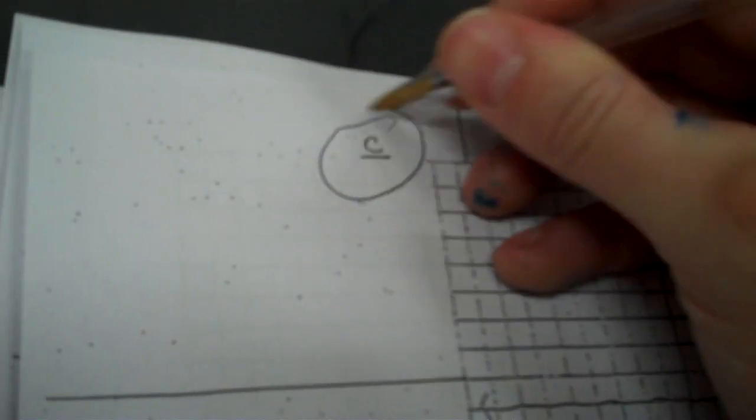So if I go up 2 over 3, no, it's not A. Here, up 2 over 1, 2, 3, no, it's not B. If I go up 2 over 3, I'm on my line, so it's got to be C.